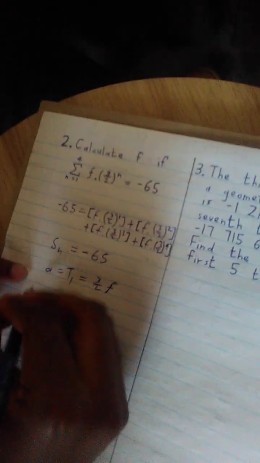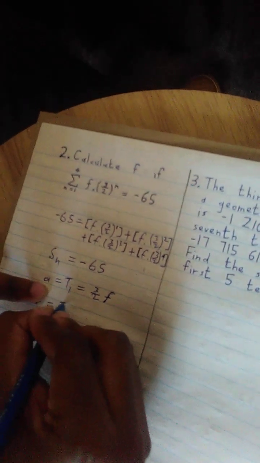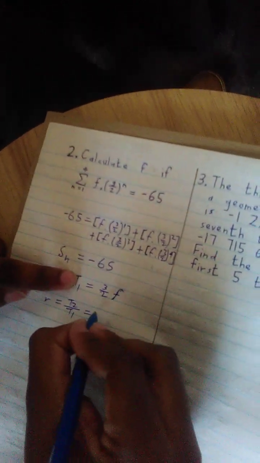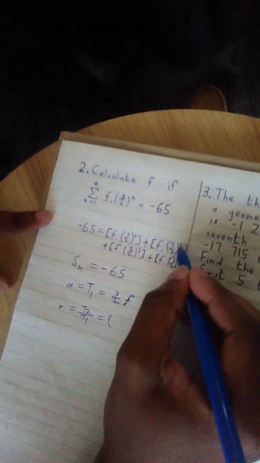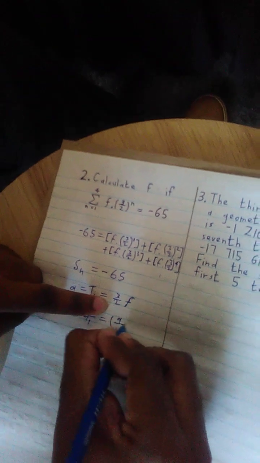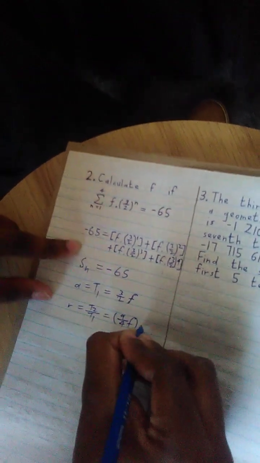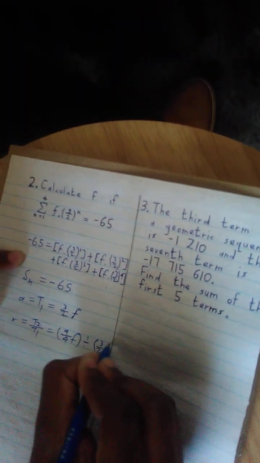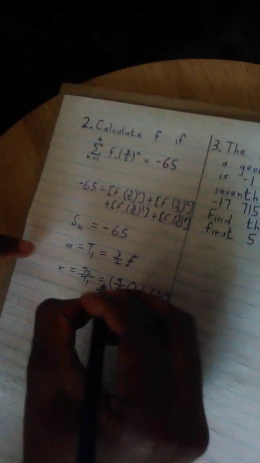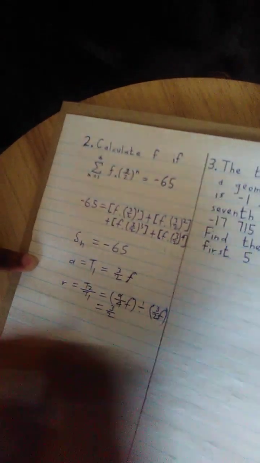Then we need R, right? R is T2 over T1, which is just T2. 3 over 2 to the power of 2 is 9 over 4. 9 over 4 times F is 9 over 4F. Divided by T1, 3 over 2F. So the F's cancel each other out. 9 over 4 divided by 3 over 2, you're going to get 3 over 2.